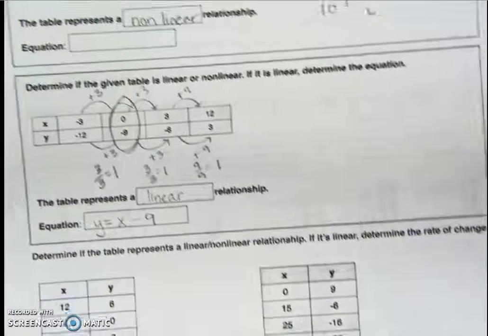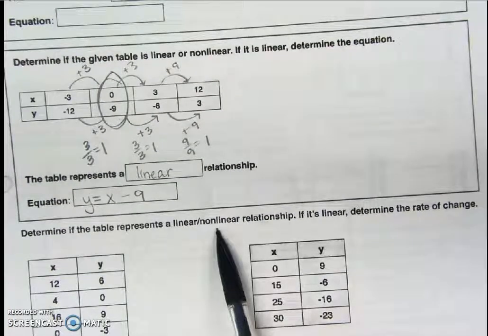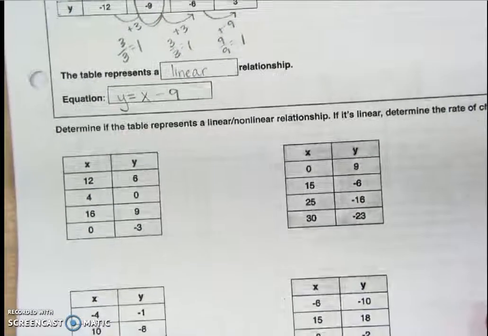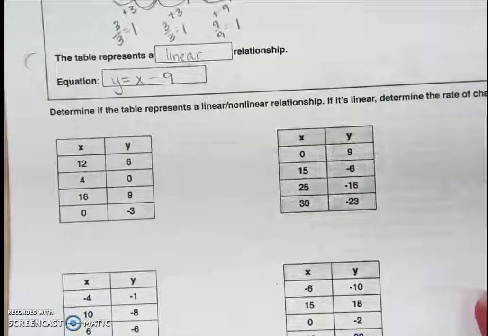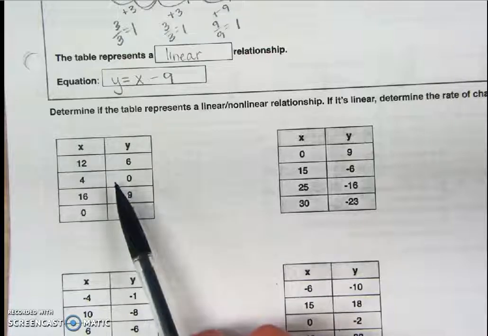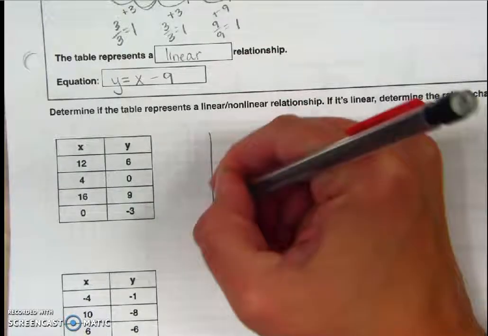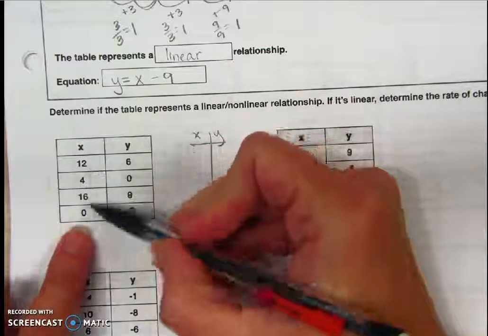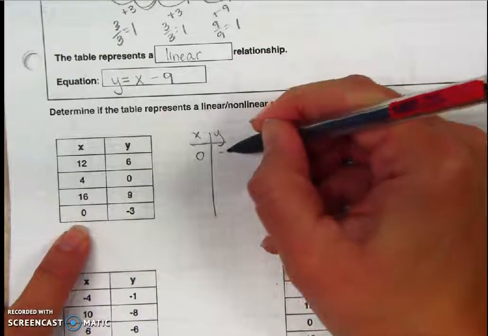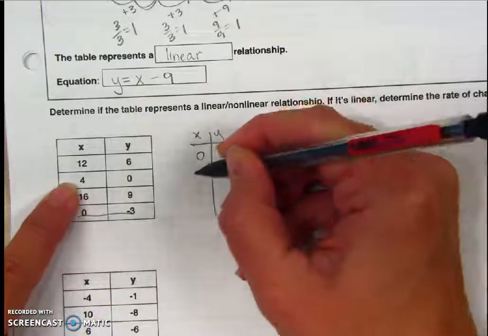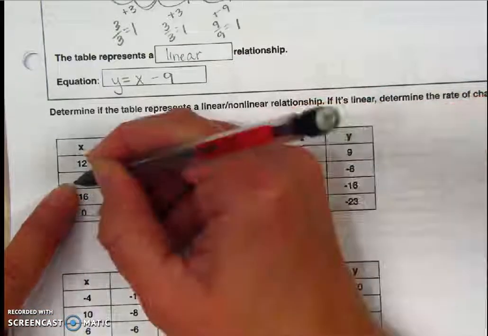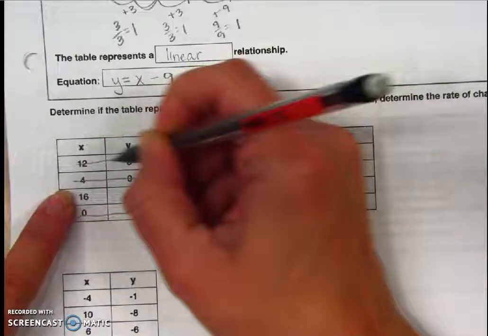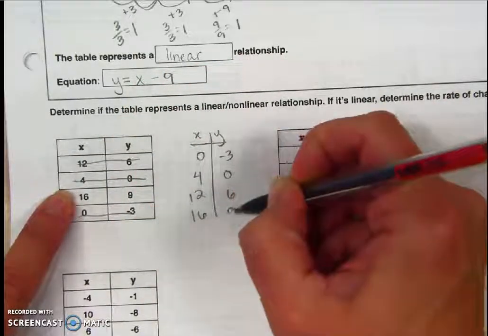All right, determine if the table represents a linear or nonlinear relationship. If it's linear, determine the rate of change. All right, so let's go ahead and look at these. I see they're not all in order, so let's change up this one. Let's see if the y's are doing the same thing every time. So the first one would be 0, negative 3, and then 4 would be next. 4 goes with 0. 12 would be next. 12 goes with 6, and 16 goes with 9. So let's check.